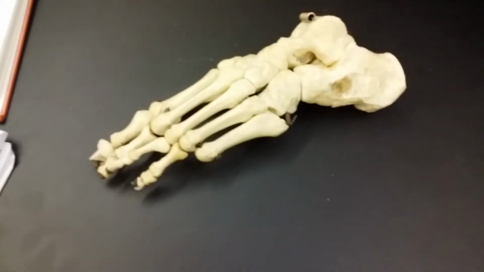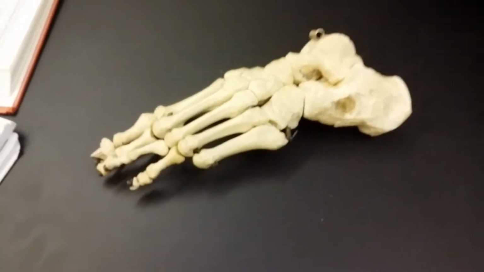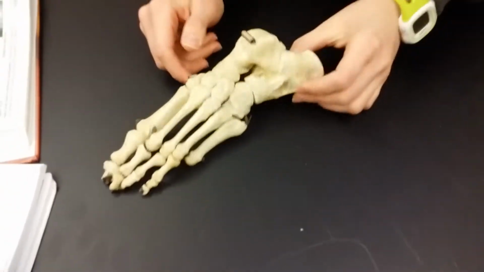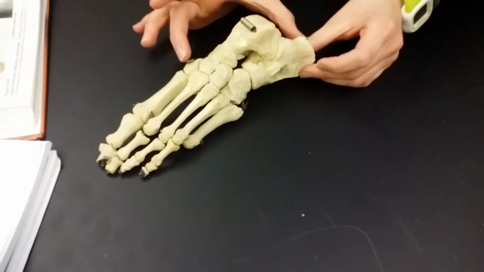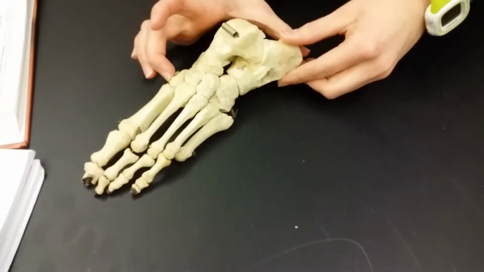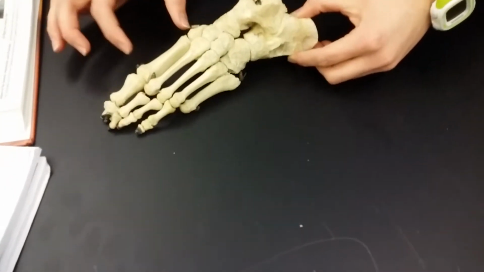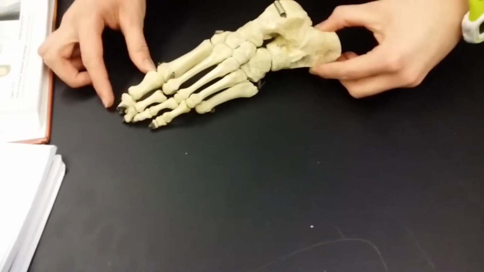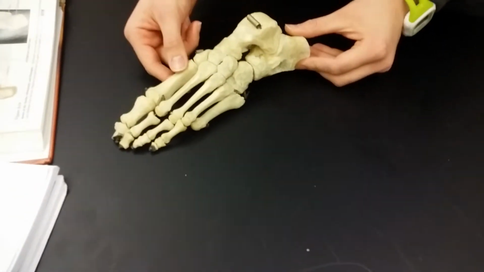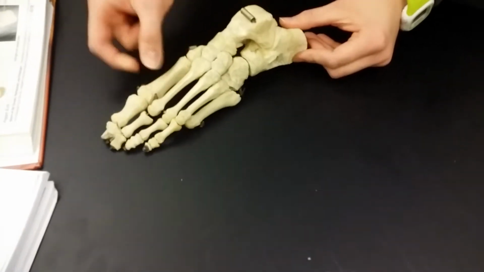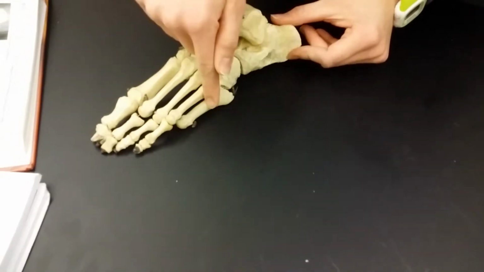So now we're going to do the pes of the appendicular skeleton. Okay, we're going to do the foot, and we're going to start with the tarsals, which is this whole section here. Tarsals, metatarsals from here, phalanges here. And to number the metatarsals, this will be 1, the big toe, 2, 3, 4, and 5.